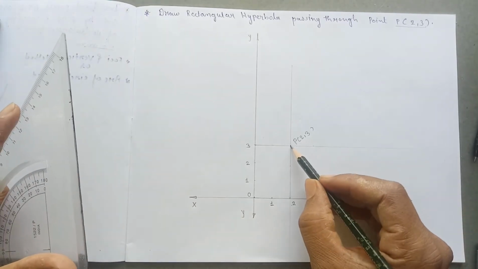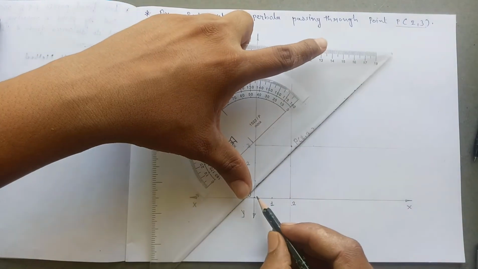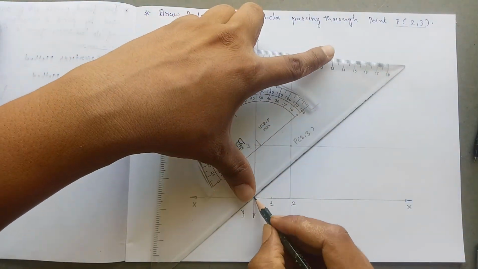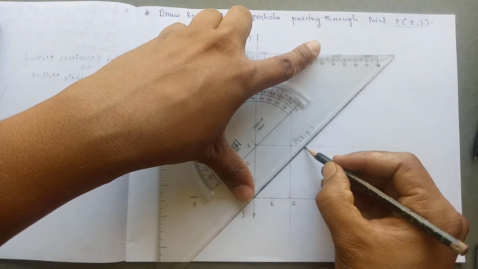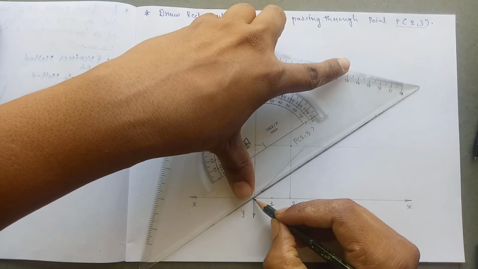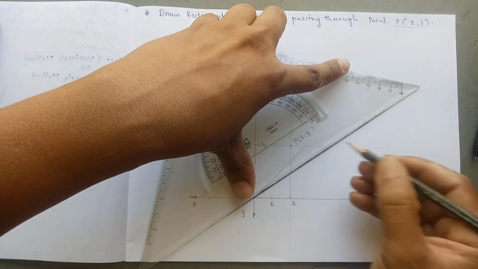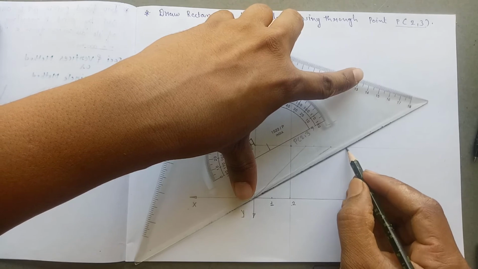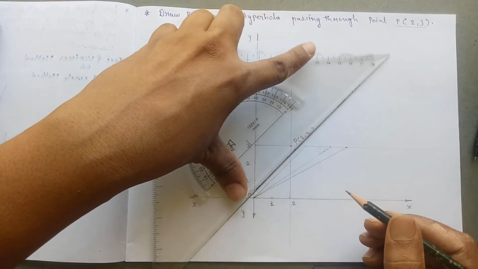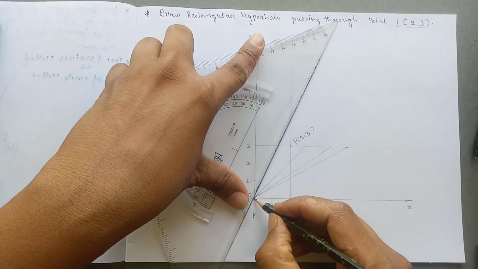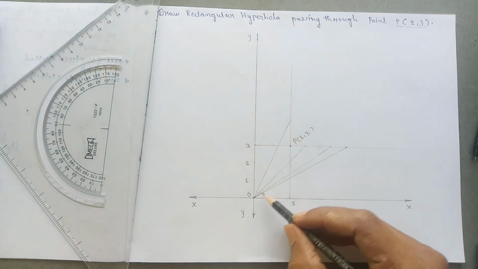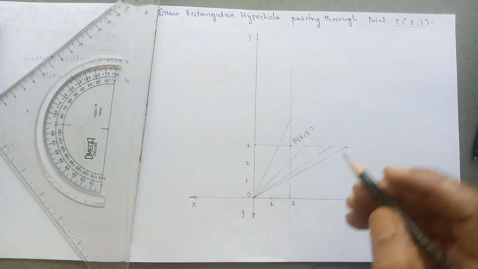So after marking point P, draw lines from the origin like this, one which will intersect this line, two which will intersect this line, three, one line over here, four like this, 1 2 3 4.